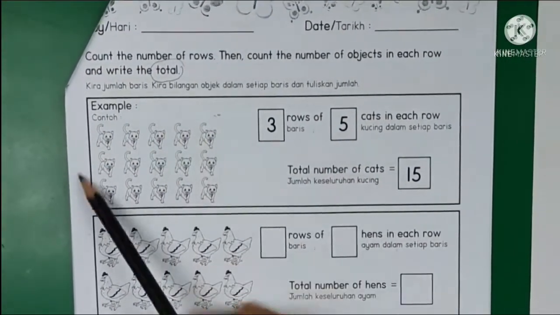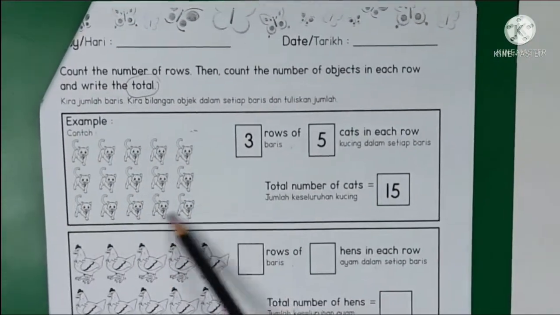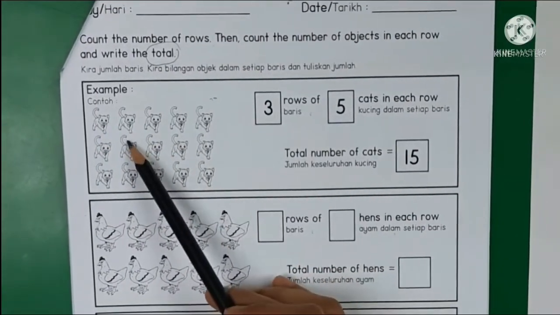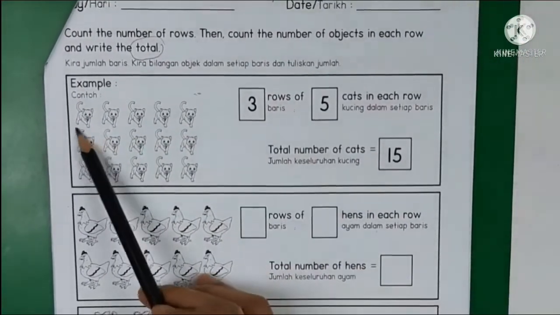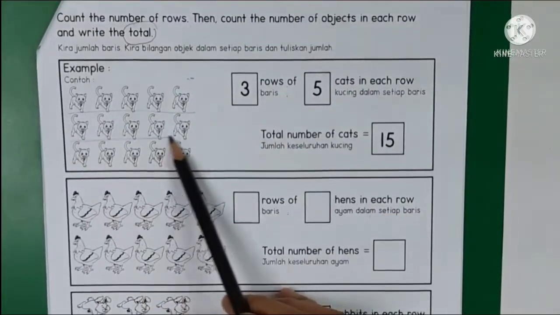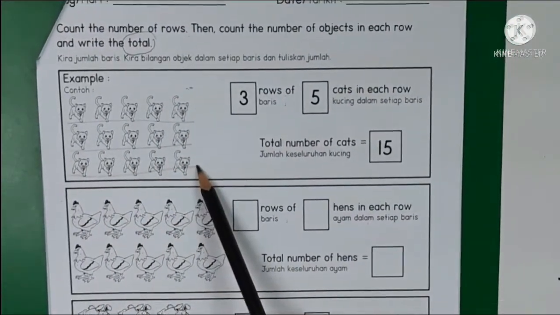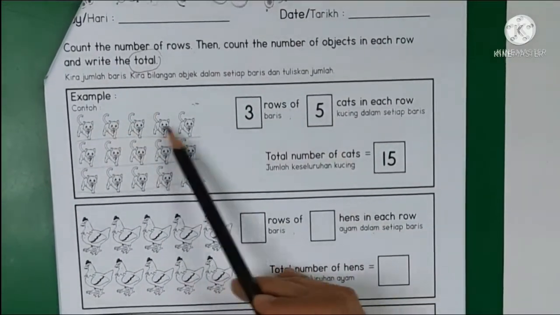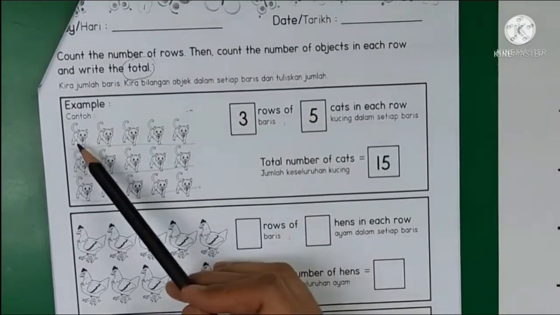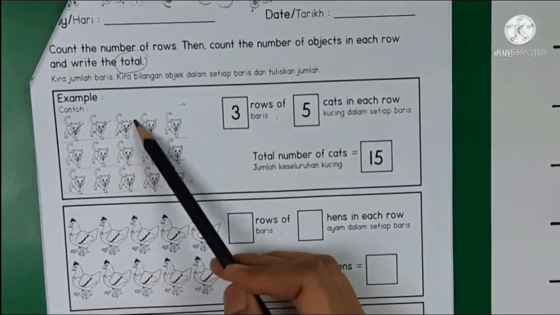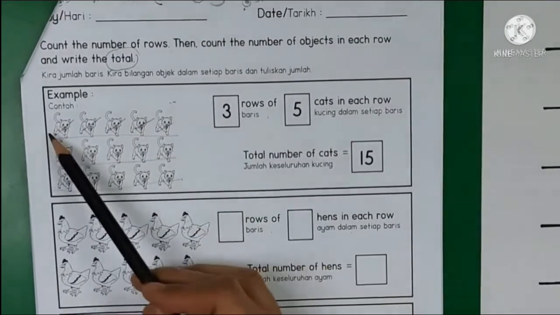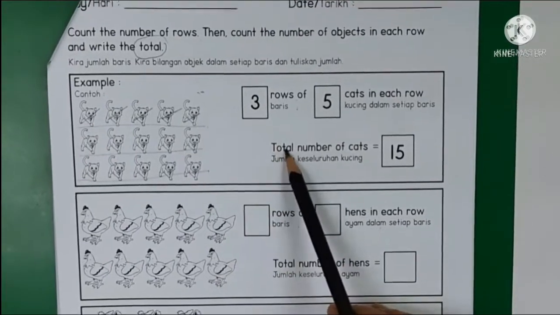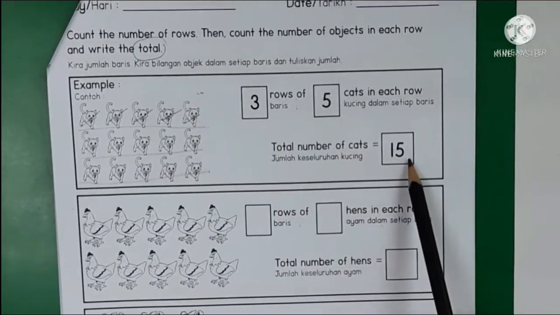Look at the picture here. The object in this picture is cat. There are 3 rows. 1, 2, 3 rows. And in each row there are 5 cats. 1, 2, 3, 4, 5. 5 cats in each row. Total number of cats is 15.